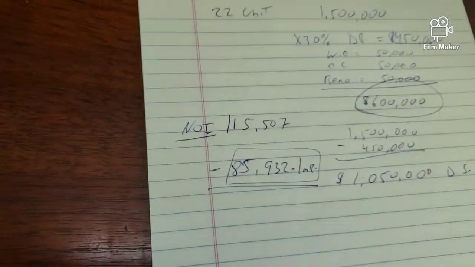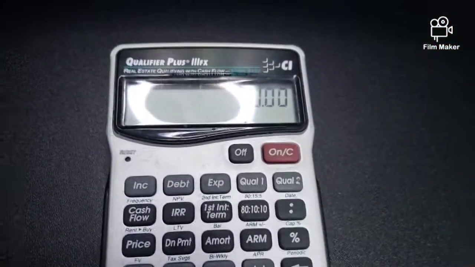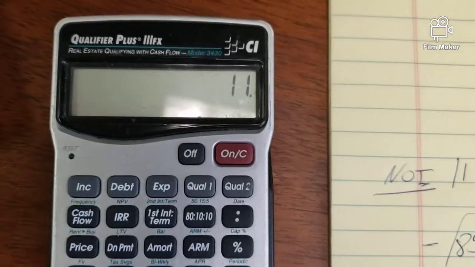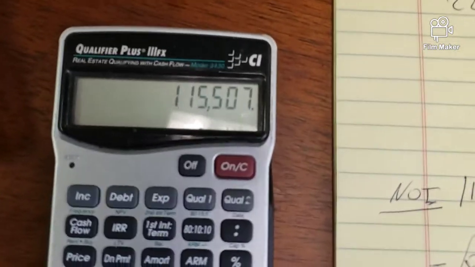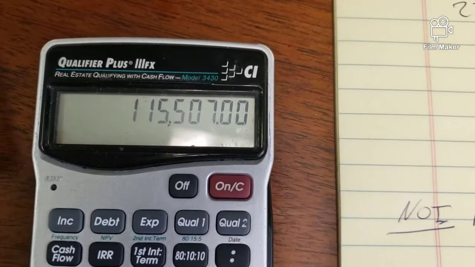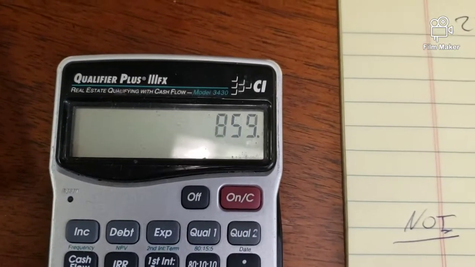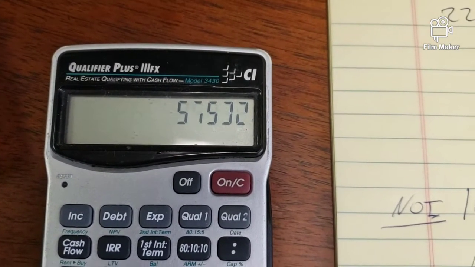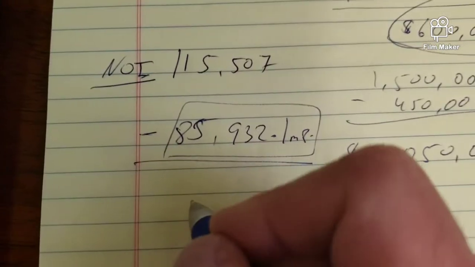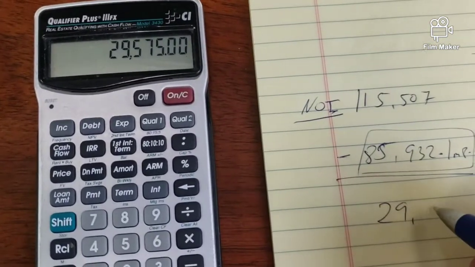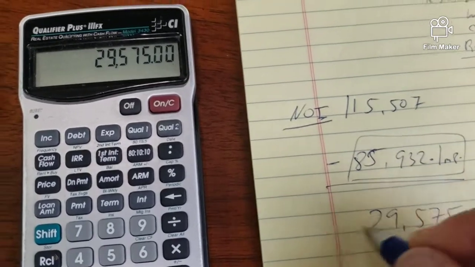So now we're going to take our trusty calculator and do 115,507 minus 85,932. Okay, that comes down to $29,575.